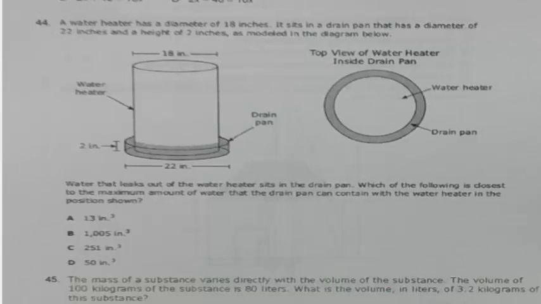Which of the following is closest to the maximum amount of water that the drain pan can contain with the water heater in the position shown? A. 13 inches cubed, B. 1,005 inches cubed, C. 251 inches cubed, D. 50 inches cubed.